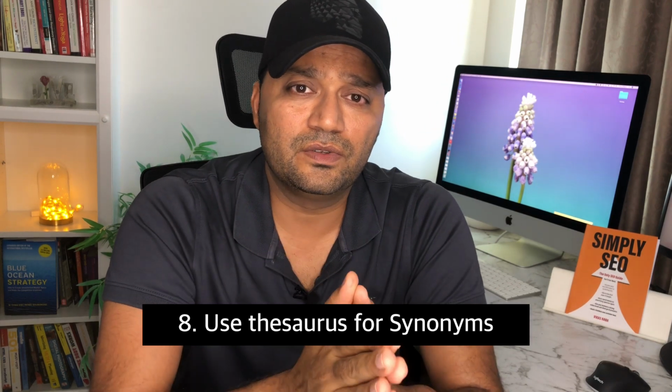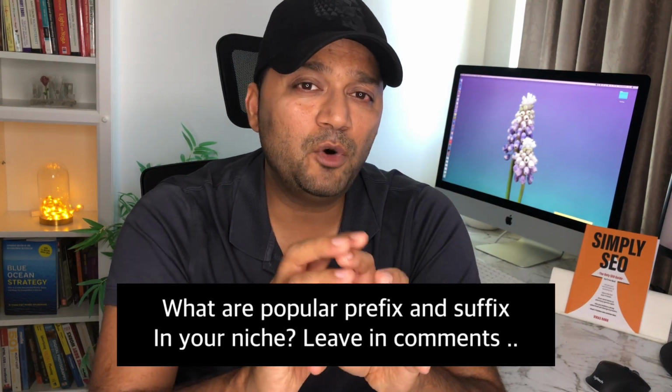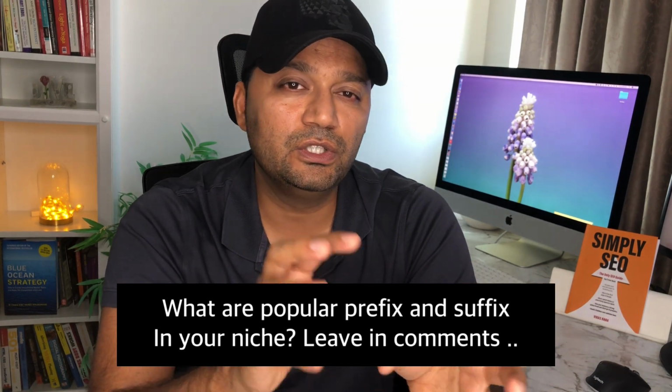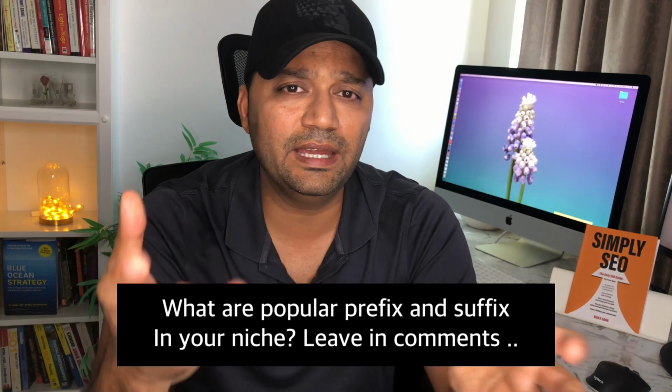My number 8 tip is use a thesaurus. When I was searching for my domain name, or whenever I help my clients with domain names, I try to keep a thesaurus with me. For example, in my industry, we have tech, digital, agency, solutions, rankings, SEO. These kinds of keywords are very popular as a suffix. So in the end, something like growth solutions, growth SEO, growing rankings, all those things.